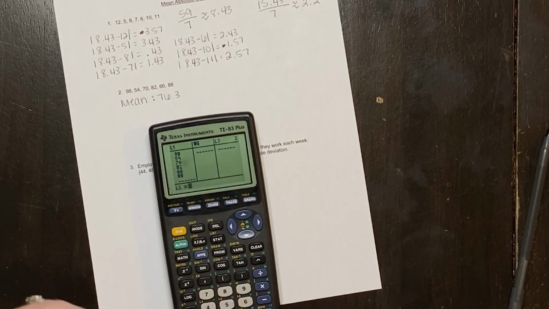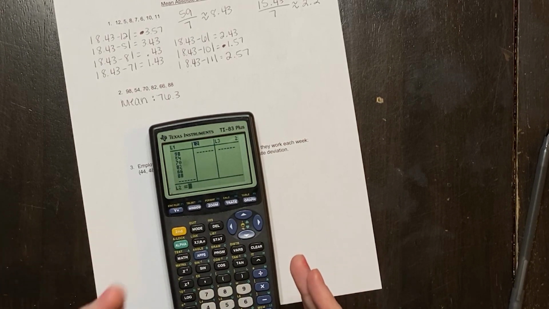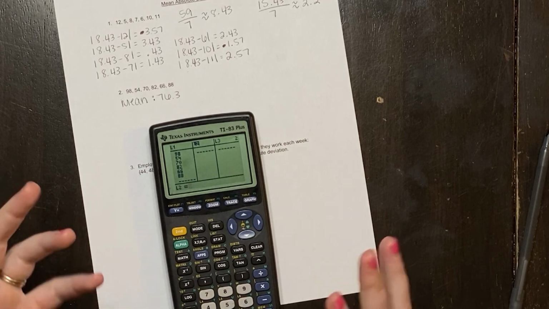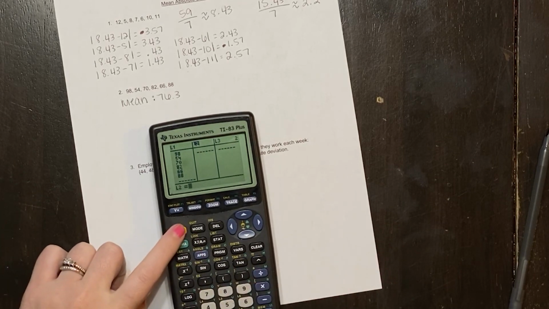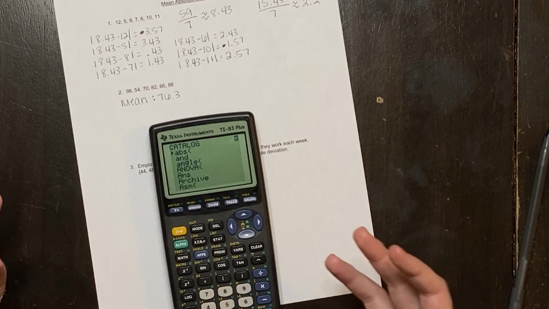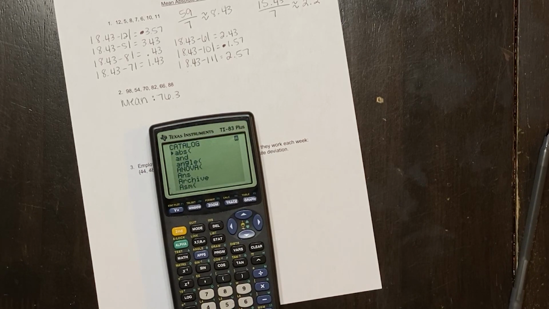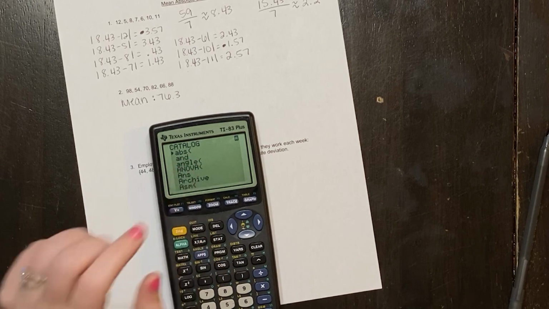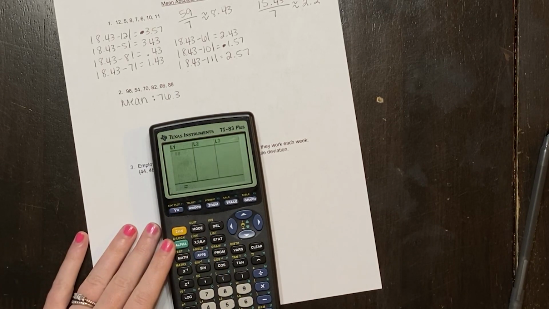Now, this part, we know that we're trying to find the absolute value of the mean minus every one of the data values. So what we can do is set this to do it for us. Go to second and then 0, and that brings up a catalog of different things your calculator can do. But the very first thing on there is absolute value. So press the first thing.